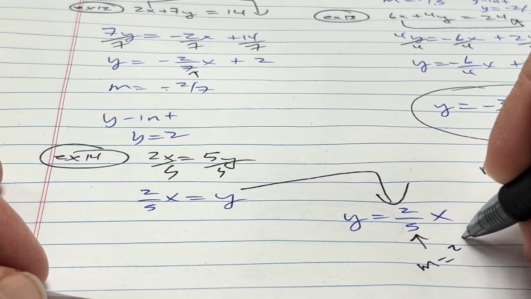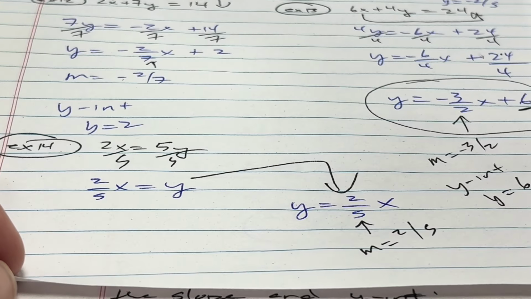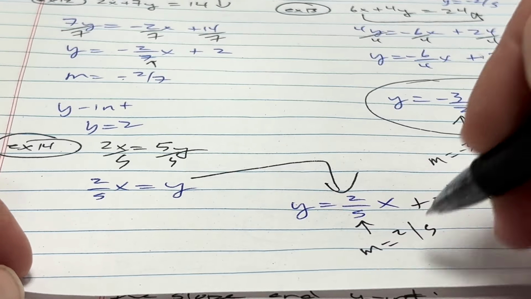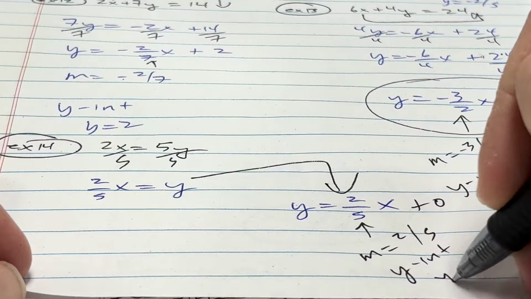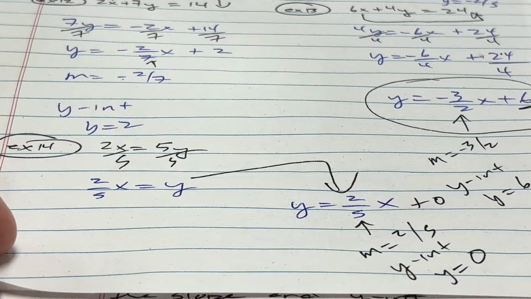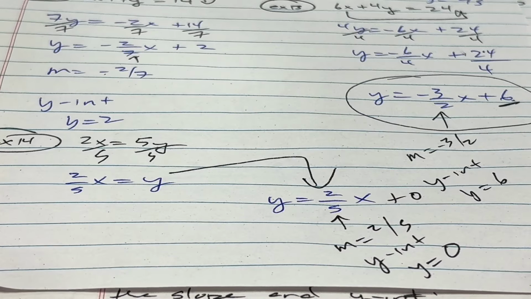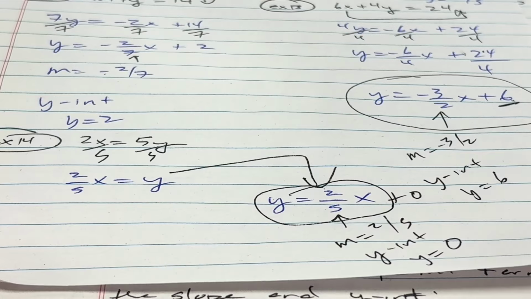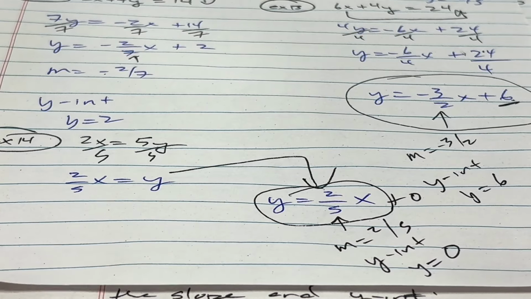The slope is 2/5. All right, again, I'm not adding or subtracting anything, right? Like plus 0. So the y-intercept is y equals 0. It goes through the origin, 0, 0. But that's perfect slope-intercept form. You don't have to put plus 0.